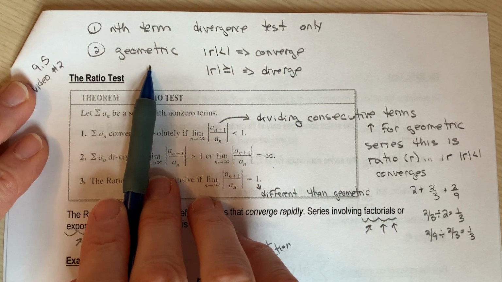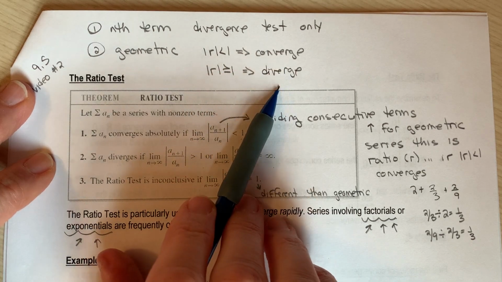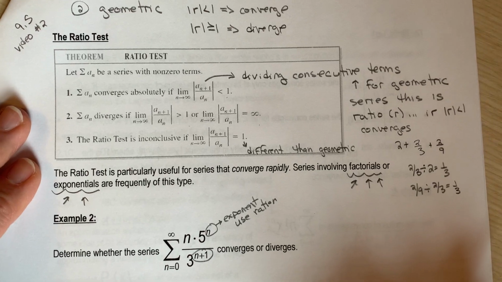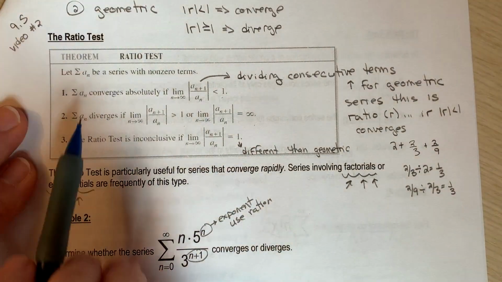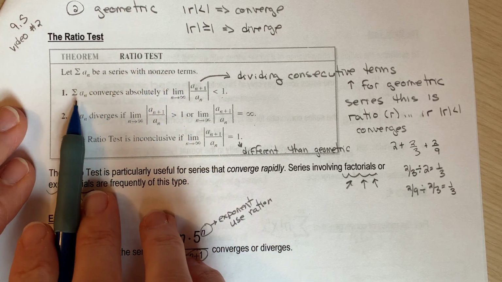Geometric test: if you have a geometric series and your r is less than 1, then you converge. If it's greater than or equal to 1, then you diverge. And this is our ratio test. So it says, let this be a series of non-zero terms.